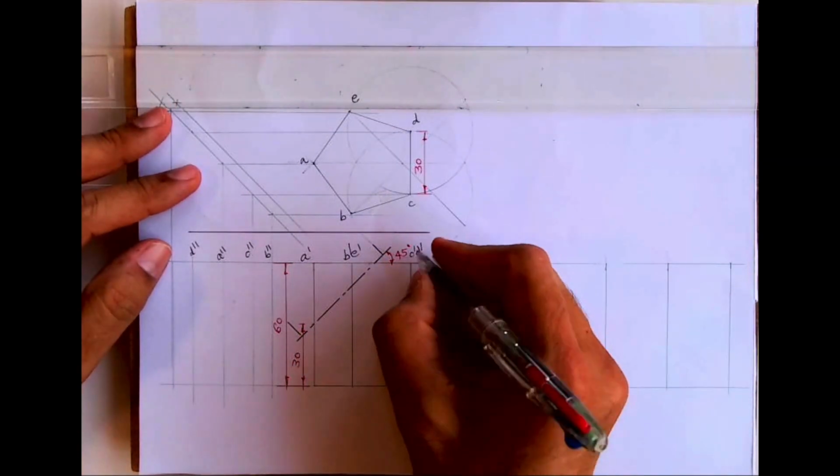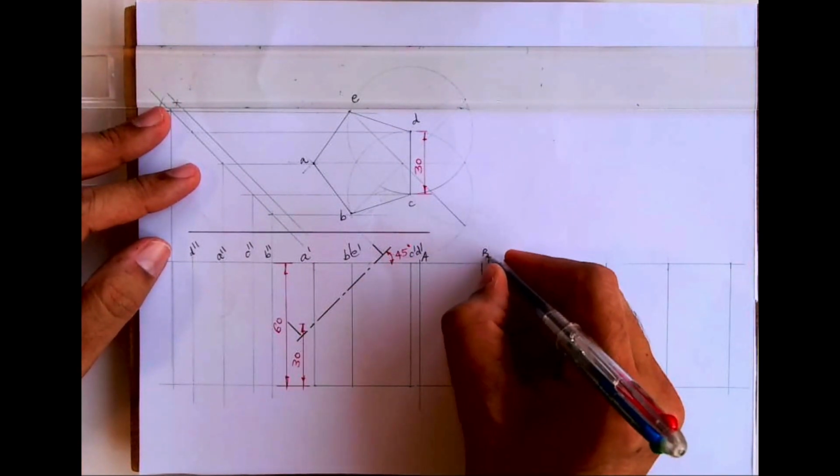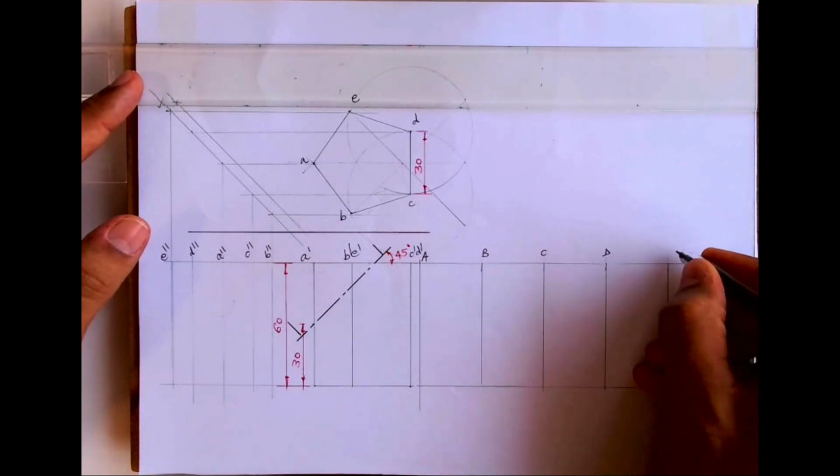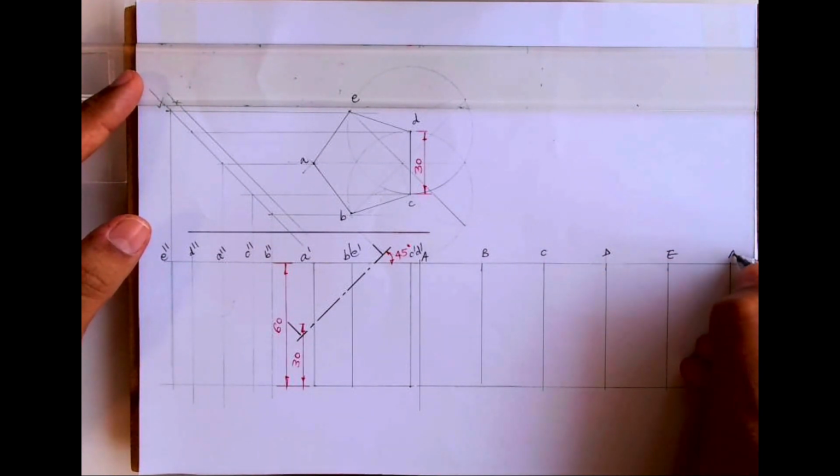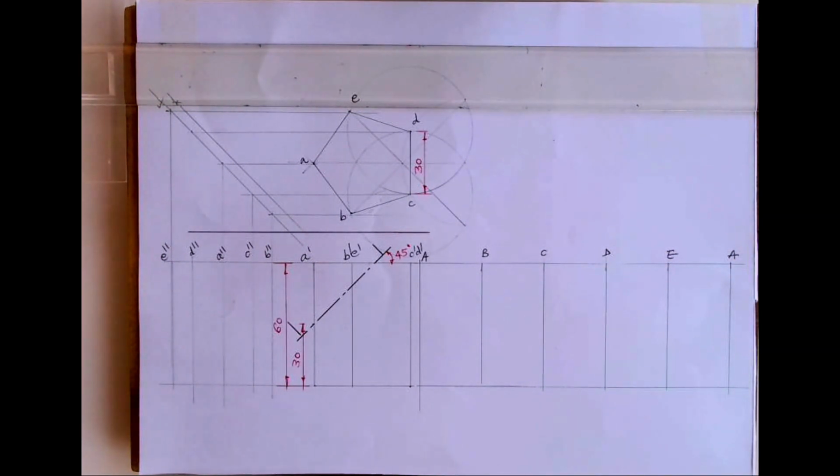So we got the development. We can write capital A, B, C, D, E. And then A to A, right? So we are done with the basic layout. Now we'll see the cut portion.